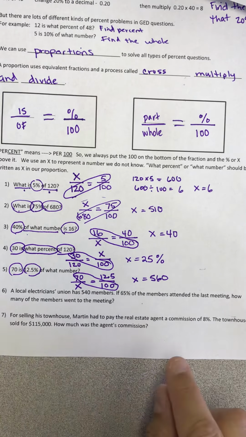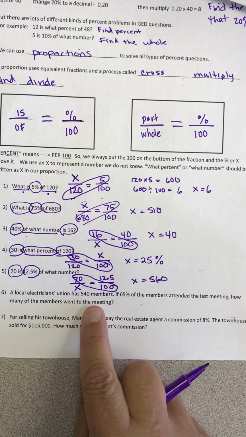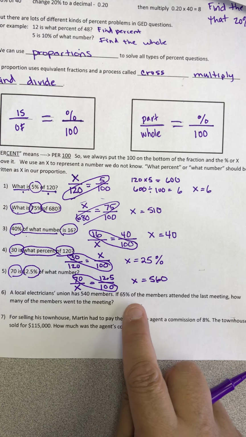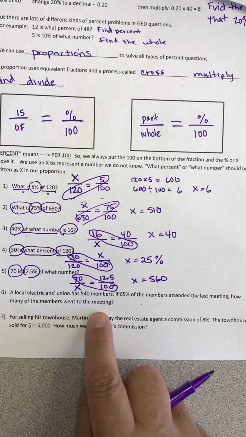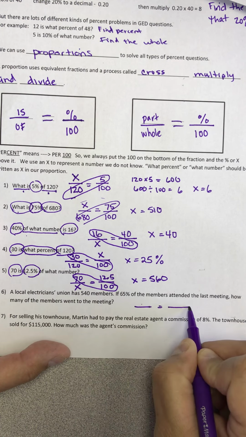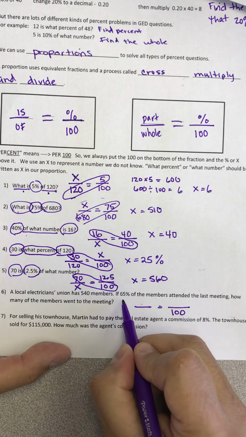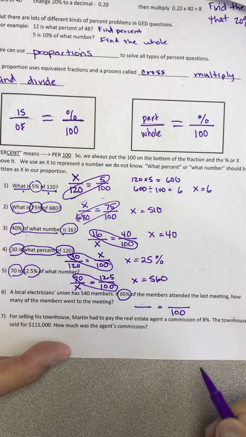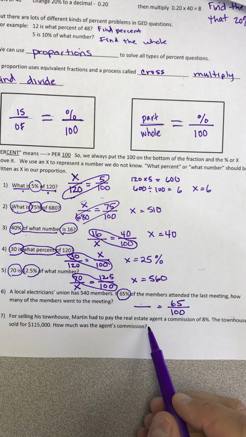So this number 6 says a local electricians union has 540 members. If 65% of the members attended the last meeting, how many of the members went to the meeting? Okay, so I'm going to set up this proportion, and I know I'm going to have percent over 100 on the bottom. I go back to the problem, I find my 65%. Now I'm looking for the part and the whole.